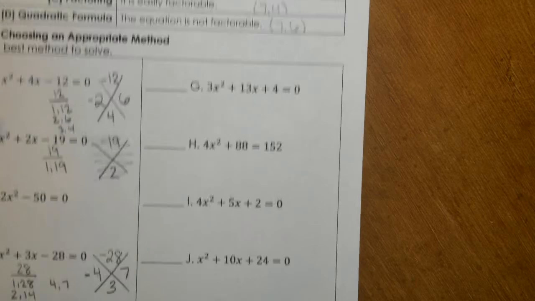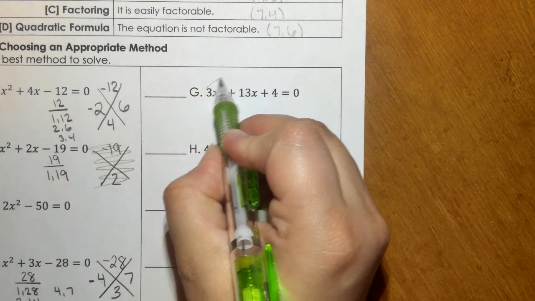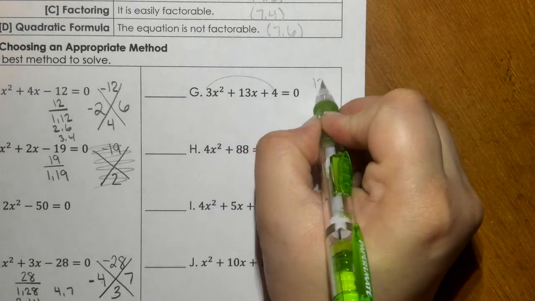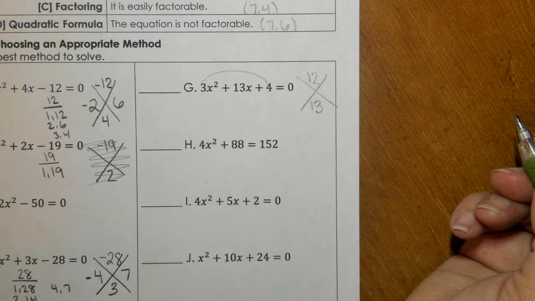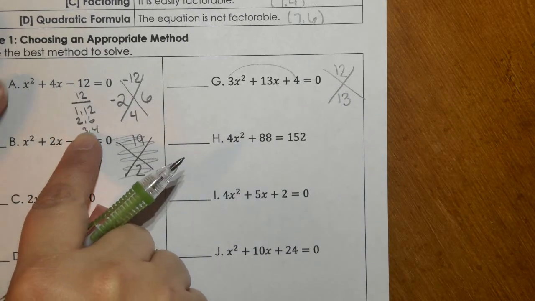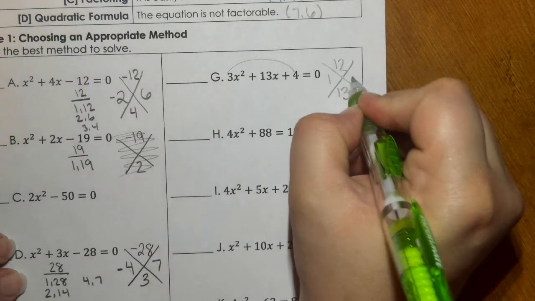Okay, letter G. This one, I noticed that it has a number in front. So we have to do 3 times 4 and get 12. Can 12 basically get to 13? So we already listed our factors of 12 over here. And 1 and 12 can make 13 if I add.